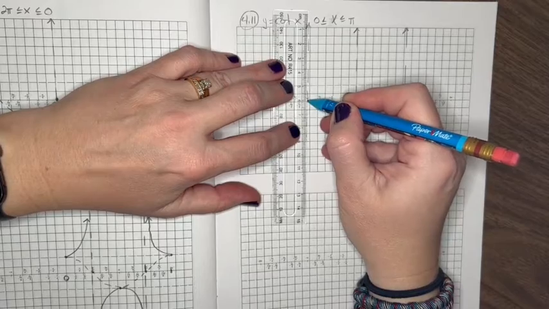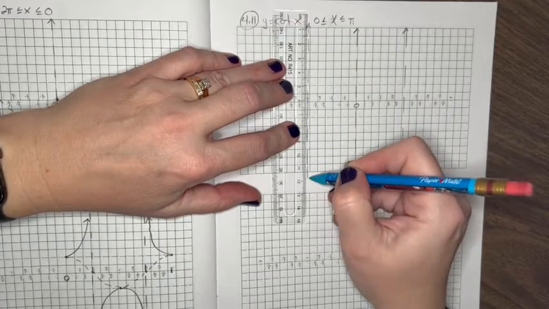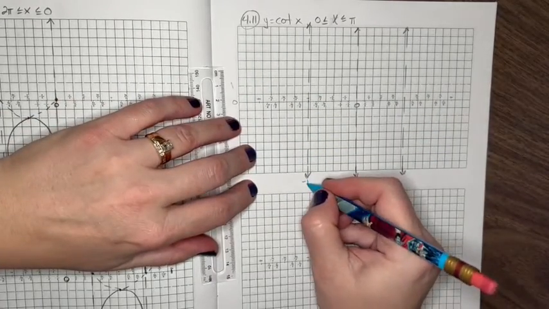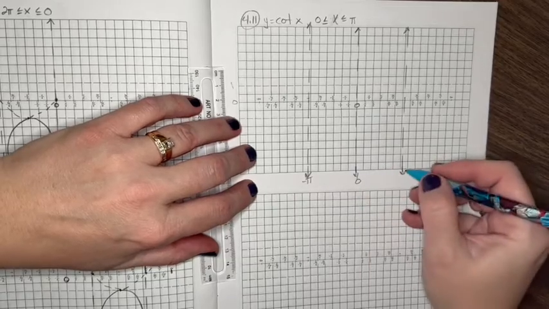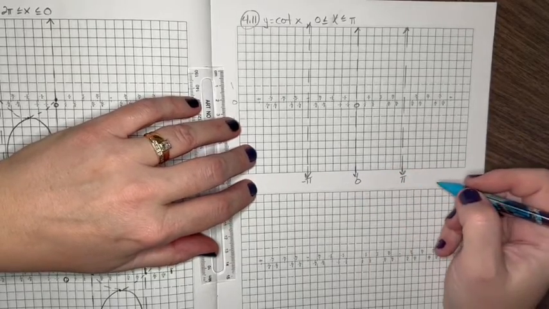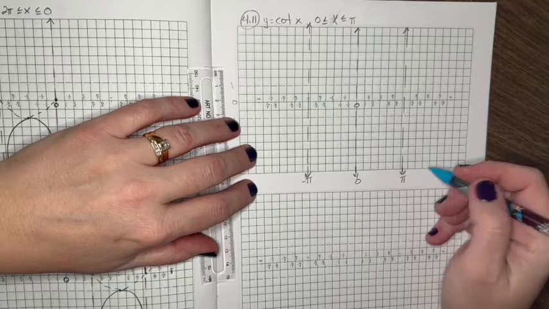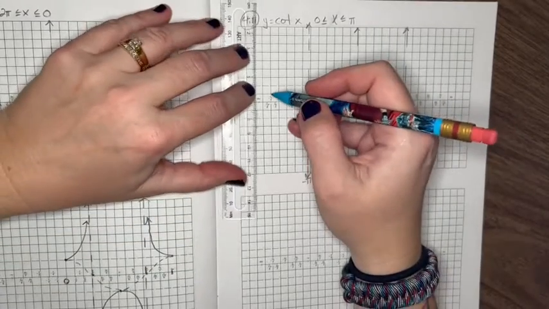Oops, forgot to do the bottom half. So this was at negative pi. This is at 0. This was at pi. Okay. The next one then is at 2 pi.